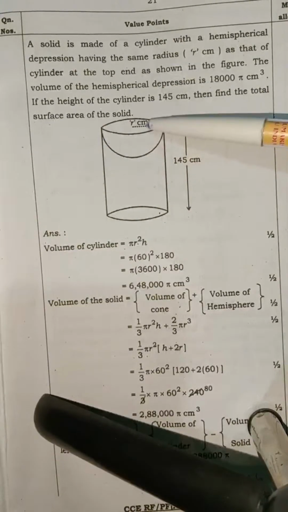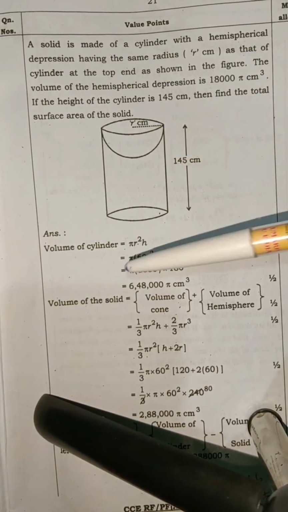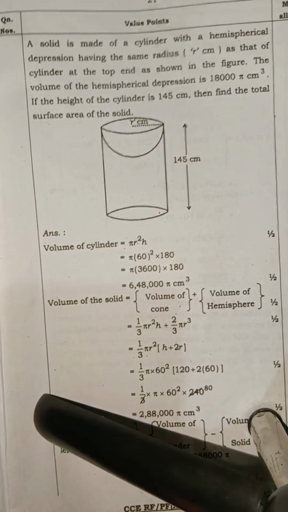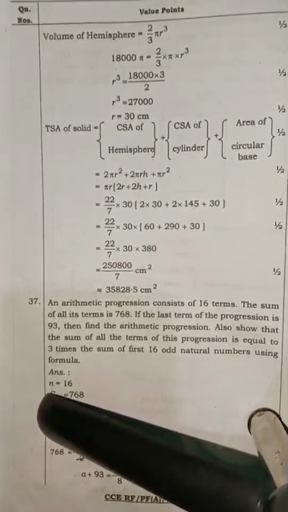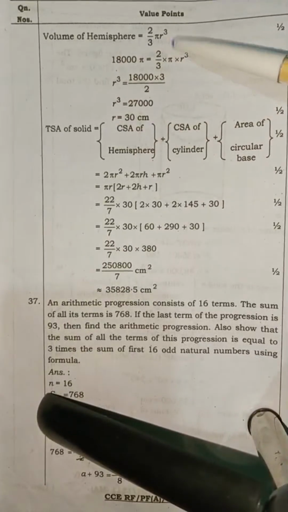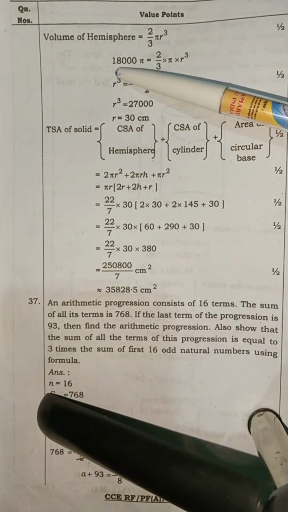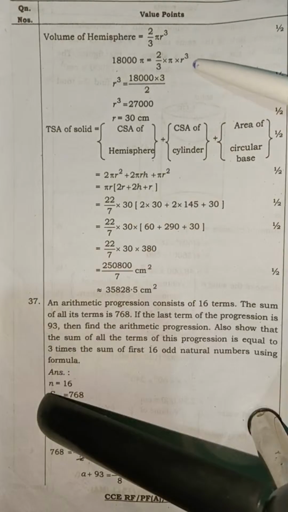So we have to find the radius first, and then the total surface area of the solid. For that, we take the volume of the hemisphere, which is equal to 2 by 3 pi r cube. So here 18,000 pi is equal to 2 by 3 pi r cube.